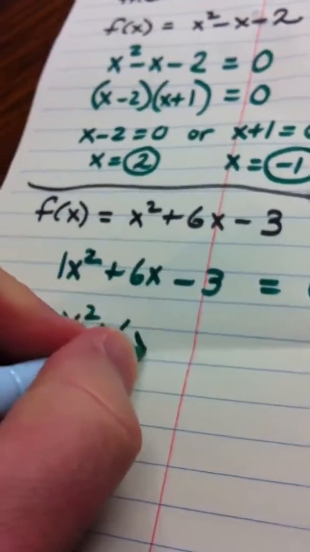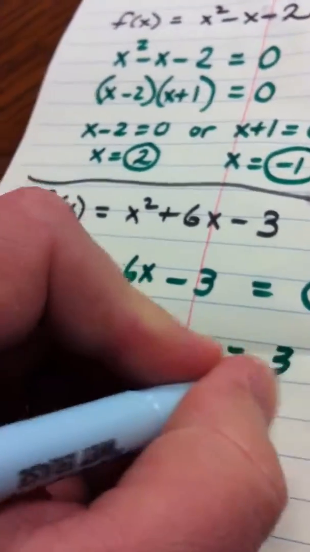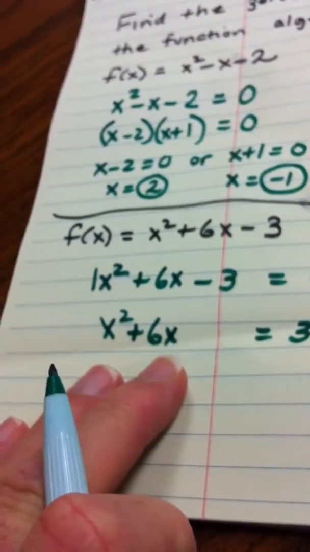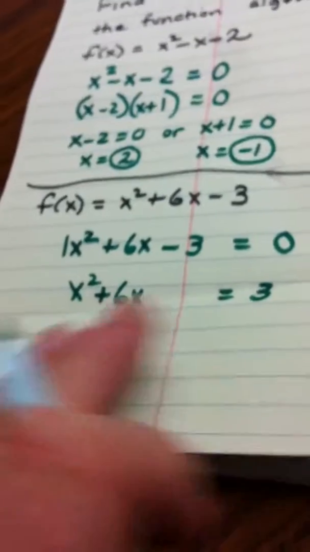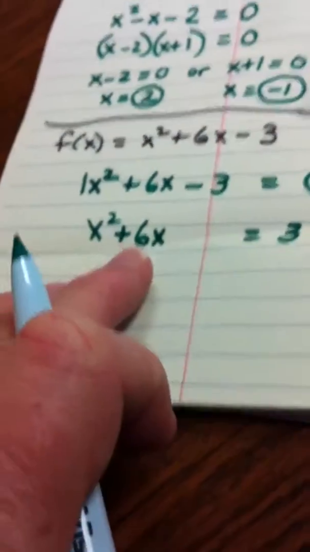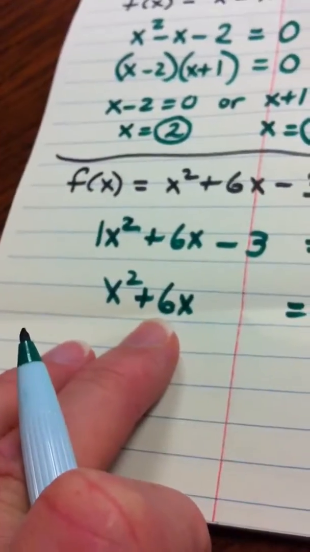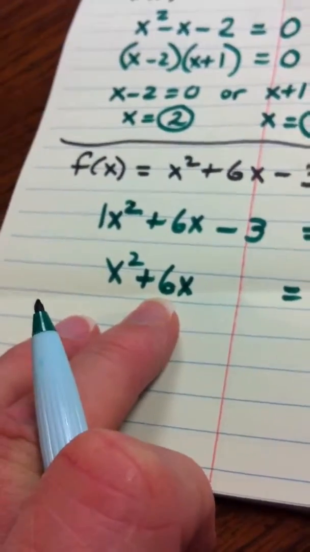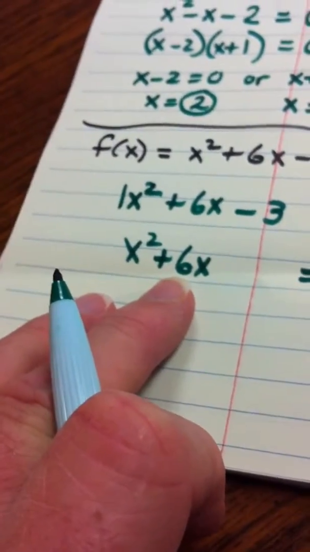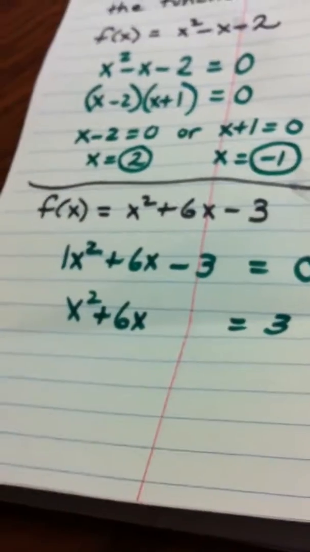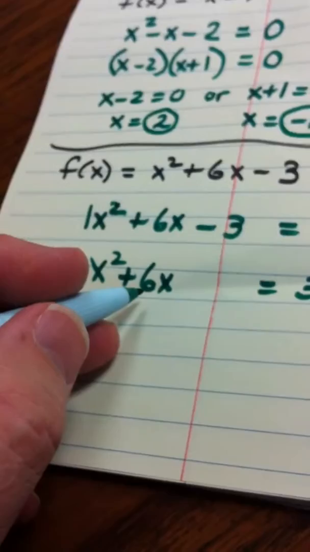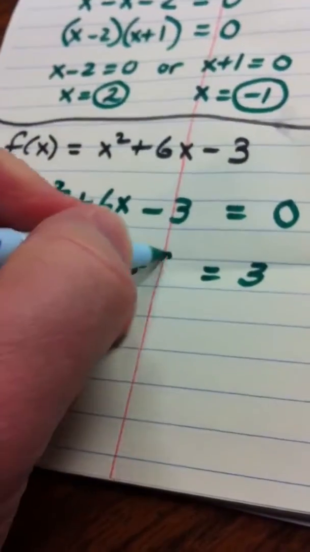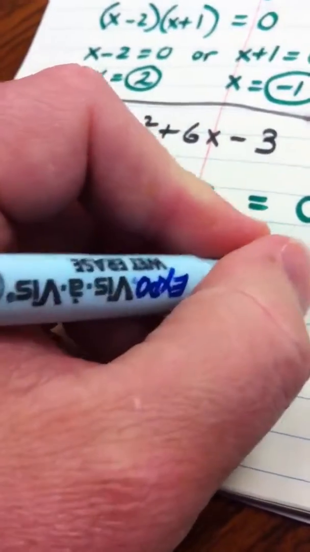So remember to complete the square. You get your x's alone. So I would write x squared plus 6x equals positive 3. Get your constants alone and get your x's on one side, constants on the other. To come up with that magic number, we've been through this procedure. Half of 6 is 3, and 3 squared is 9. Okay, one more time. Half of 6 is 3. 3 squared is 9. Add 9 to both sides of the equation.